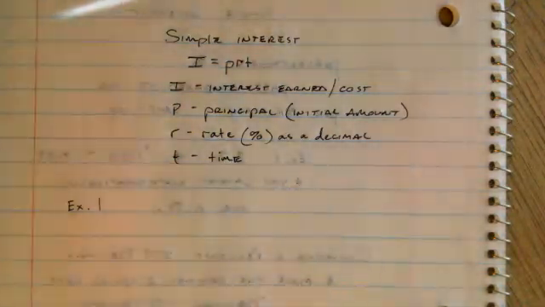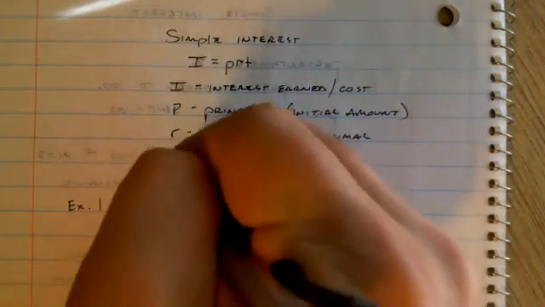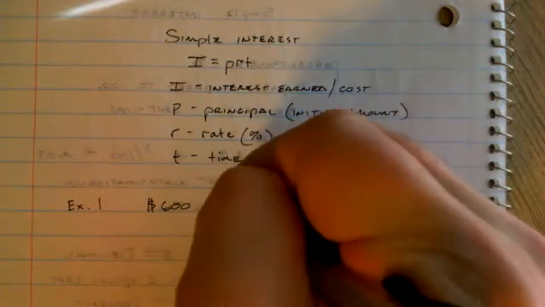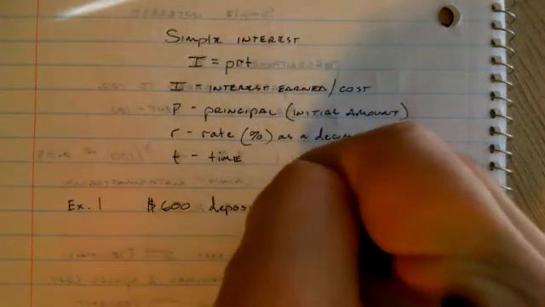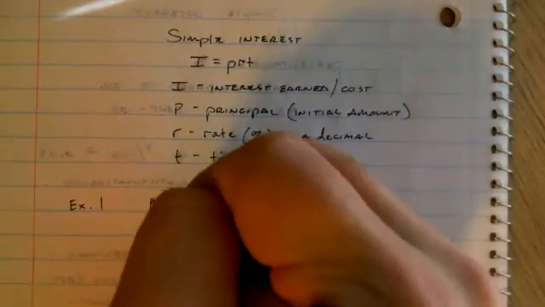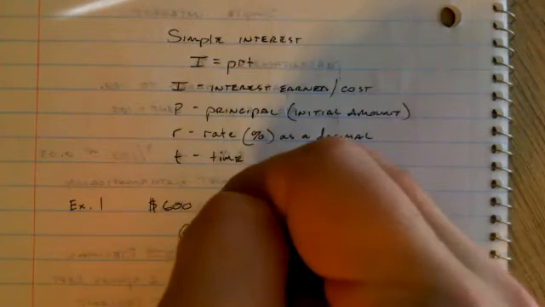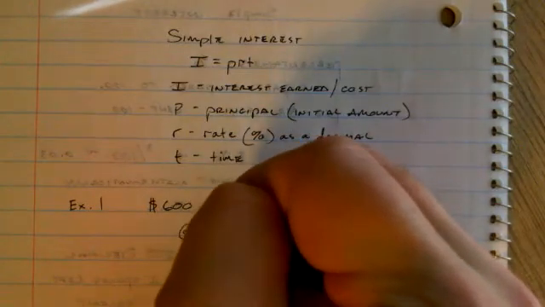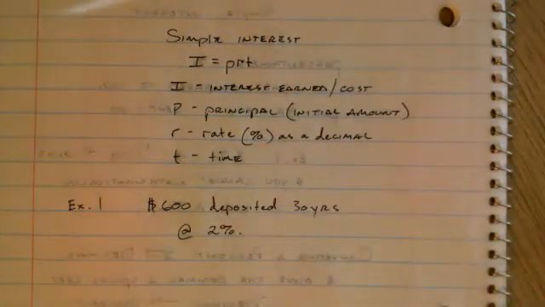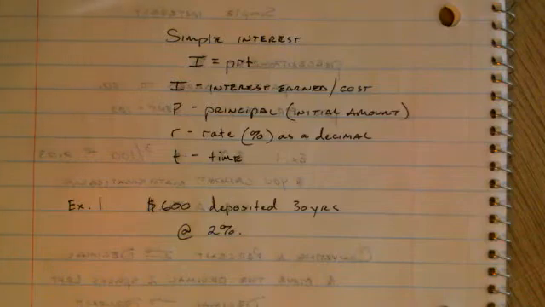So here we go, right? We have $600 deposited for 30 years at, we'll say, a simple interest of 2%. Okay. And so this is how it works, right? This is the simple version of how the banking industry works.